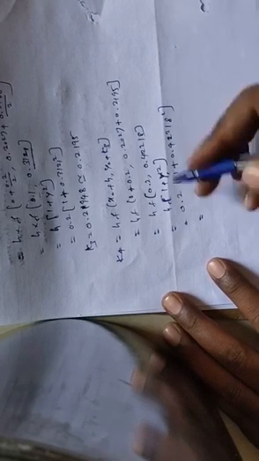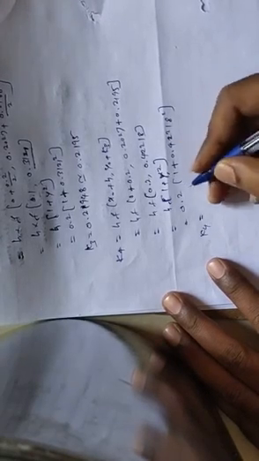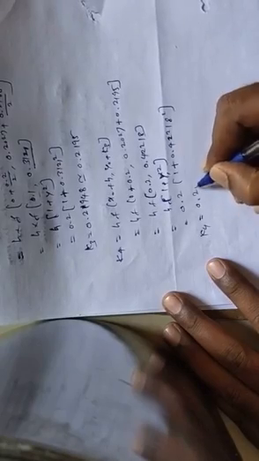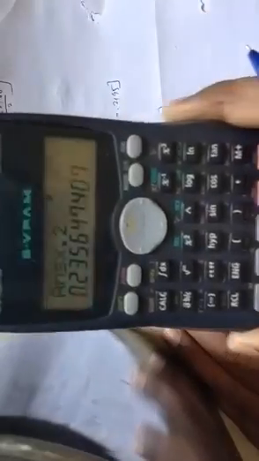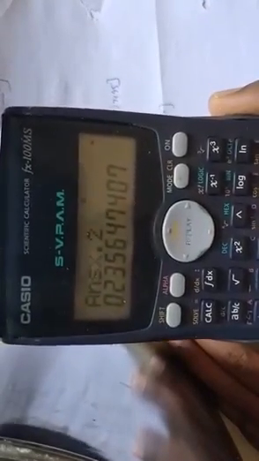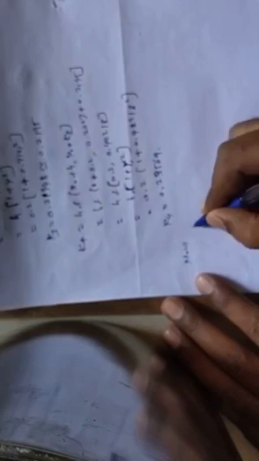So we will get the answer as K4 equal to 0.2. You have calculated in the calculator, you can see here 0.23564. This is K4.